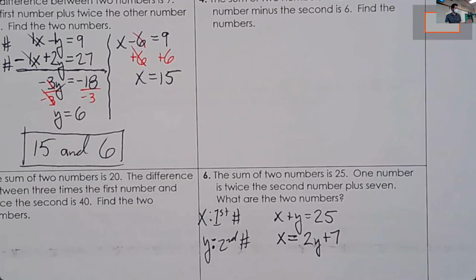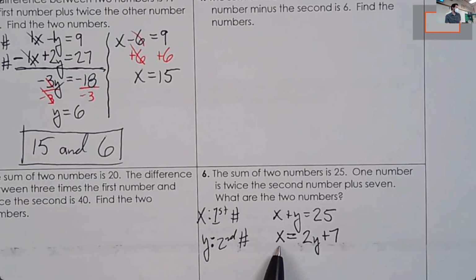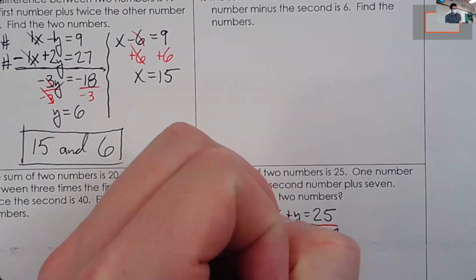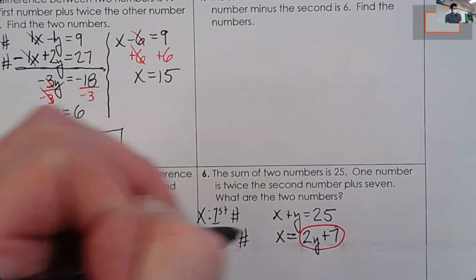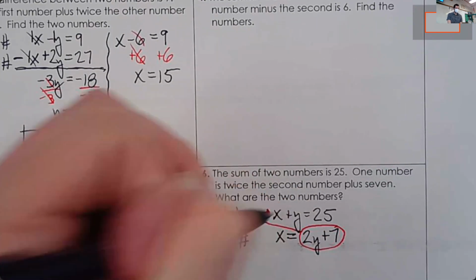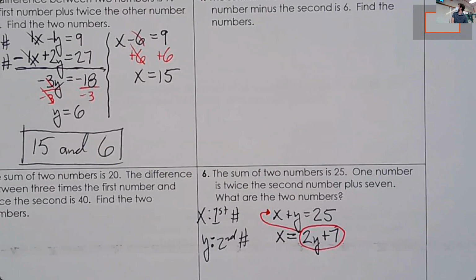The reason why I say substitution is because on this second equation, we have a variable all by itself already. When you have a variable all by itself to begin with, it's ready to go for substitution. So this says x equals 2y plus 7. So what we're going to do is take what x is equal to, and then plug that into the other equation. So if this x down here equals 2y plus 7, the x up here also equals 2y plus 7. So we're going to rewrite the first equation, but instead of x, we're replacing it with what x equals, which is 2y plus 7.